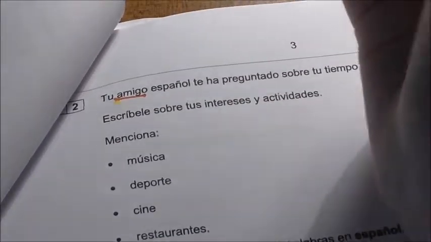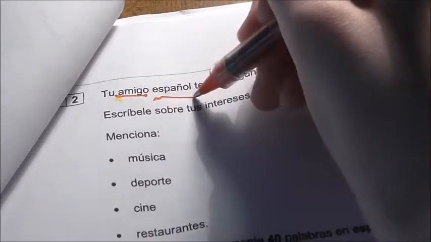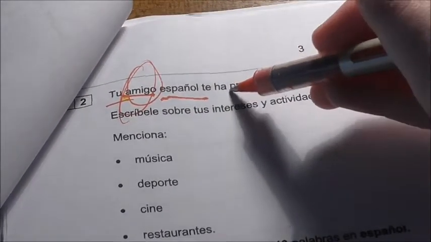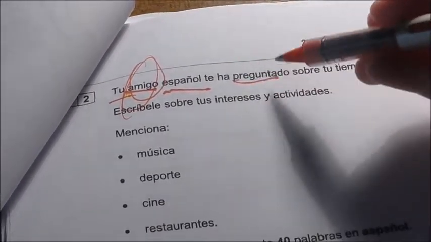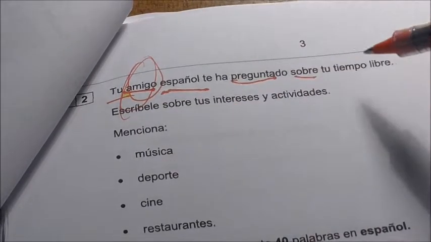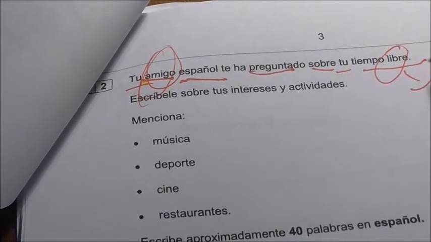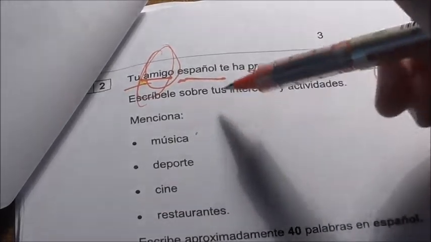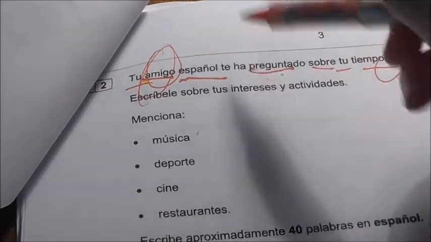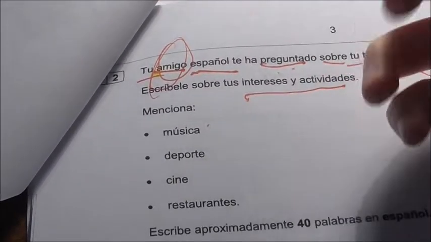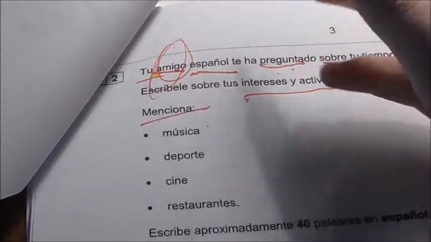amigo, which is obviously friend, that's Spanish, relating to the nationality of your friend. Two is your pregunta, which question, about your tiempo libre. Do not get confused, this is not a book, it's free time. So write about your interests and activities. They're cognates, so you'll probably get those mentioned.